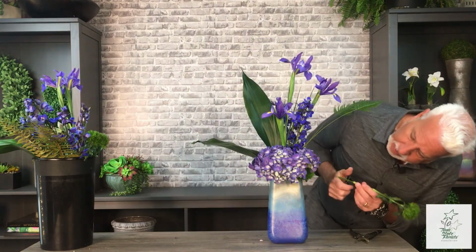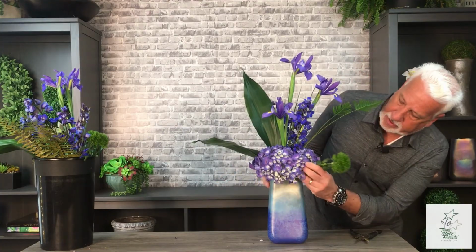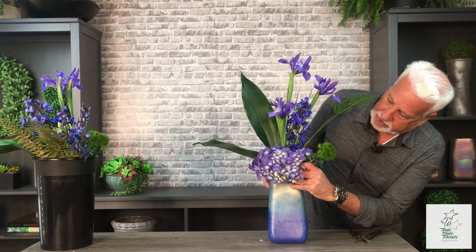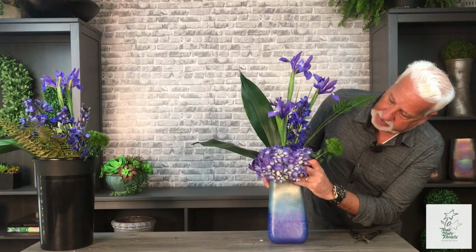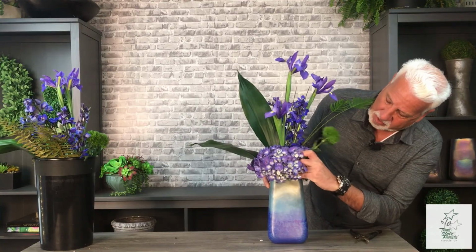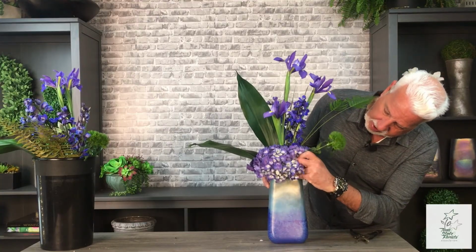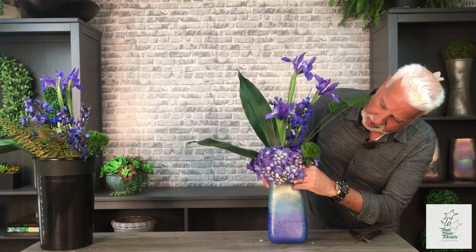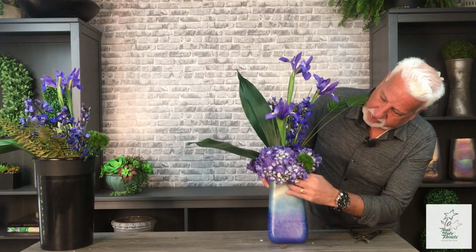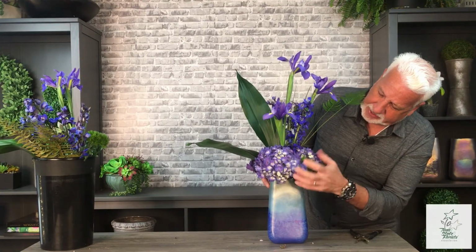And maybe just another one here. So maybe towards the front, I could put this one in. And let's work that one down into this area. And sometimes we need to kind of wiggle the stems a little bit to get them through, but they'll eventually go exactly where we want them to be. There we go. And again, just a contrasting texture to the blue floral of the hydrangea.